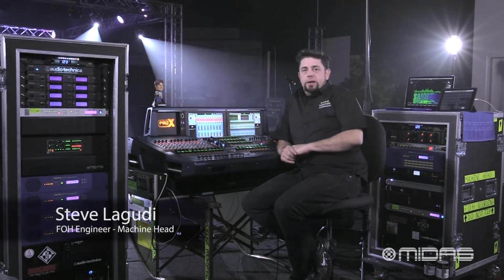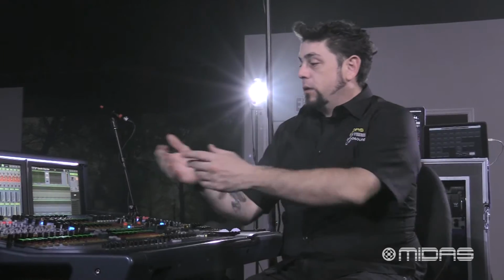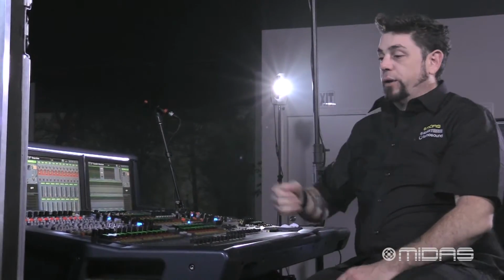Welcome to the Surface setup. Now we're going to be going over the console overview. There's three components basically to the Surface: obviously the hardware portion of the console, as well as screen 1 and screen 2.